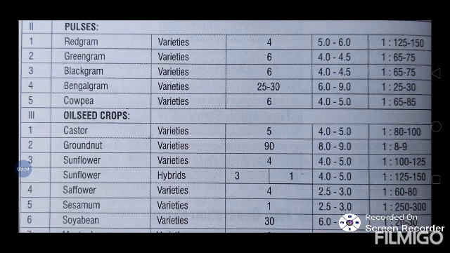When we talk about Bengal gram, the seed rate is 25 to 30 kg per acre and yield is 6 to 9 quintals per acre, with a seed multiplication ratio of 1 is to 25 to 30.